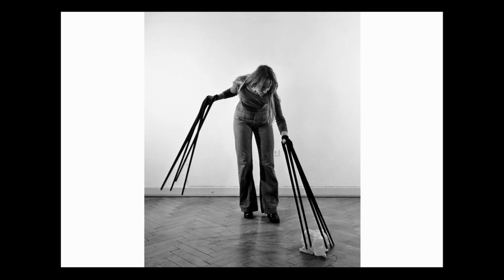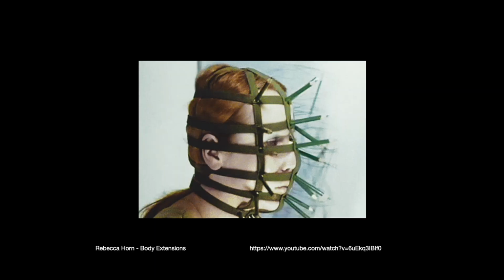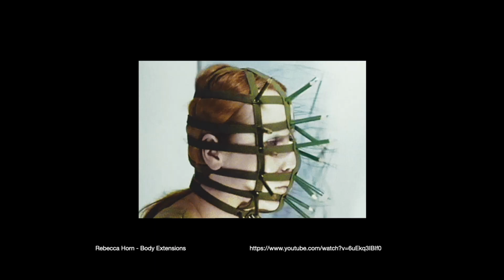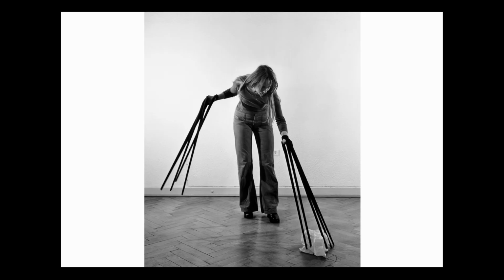Now let's take a look at Rebecca Horn. Rebecca Horn is known for her performance art. Her pieces often deal with body augmentations, or what she calls body extensions. In this one, pencils are strapped onto her face and she writes with her head. Or in this one, she has these big, super long finger extensions that she picks up things with.